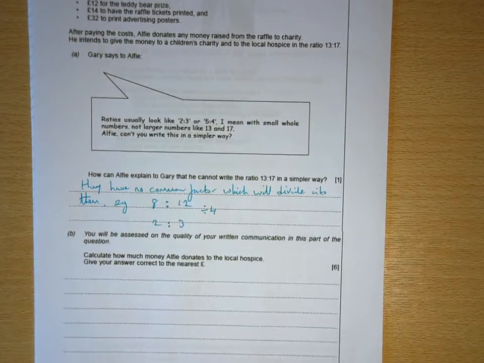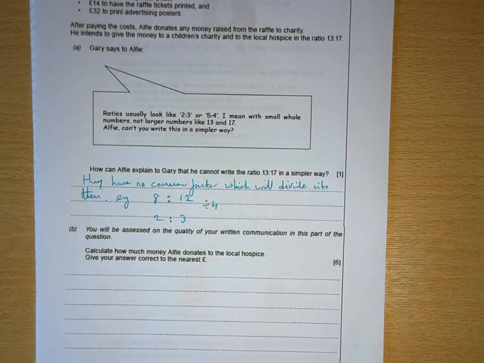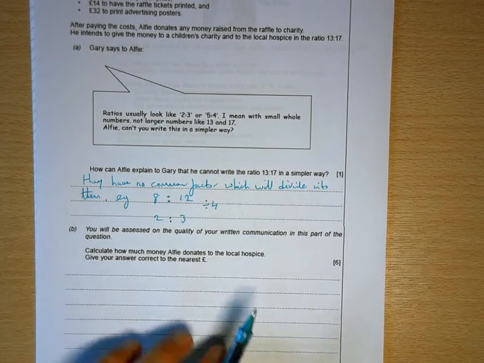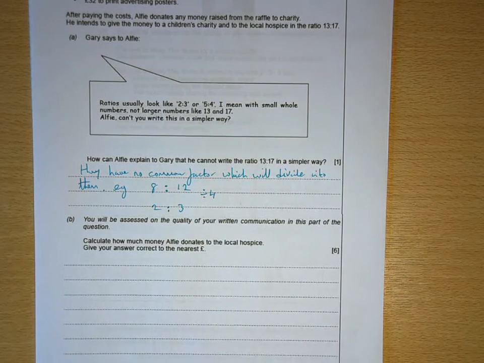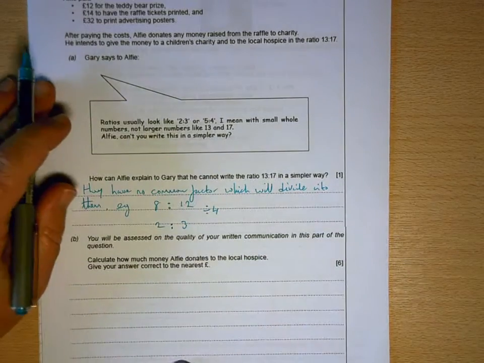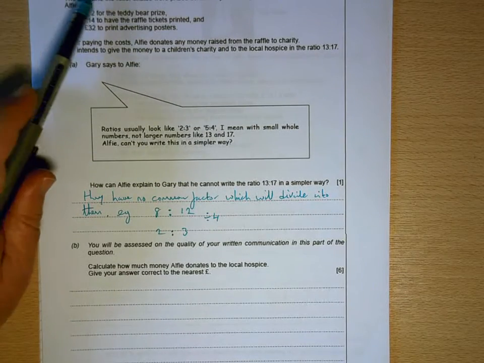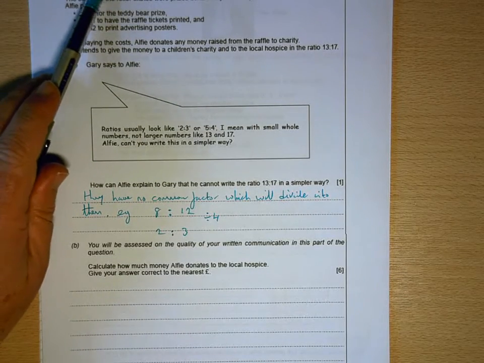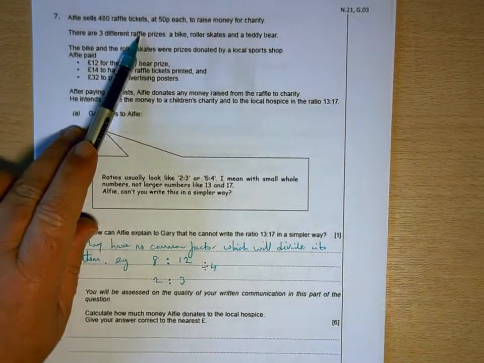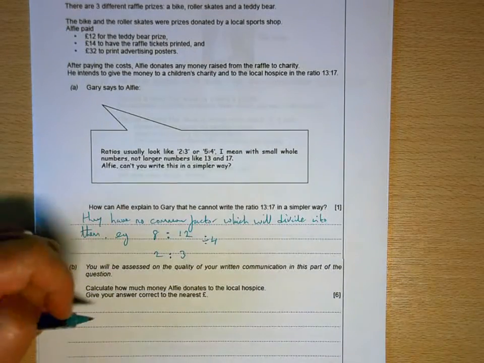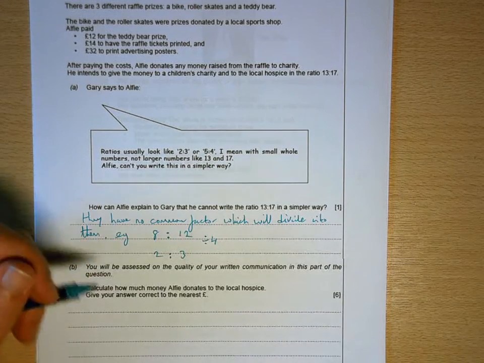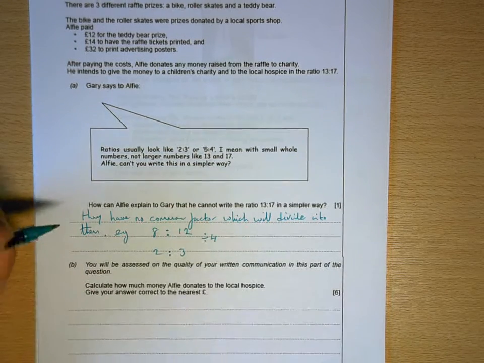Part B, you will be assessed on the quality of your written communication. So this is another OCW question. Calculate how much money Alfie donates to the local hospice. So let's go back to the information that we've got. So he's going to sell 480 tickets at 50 pence each. If you remember when we talk about profit, I tell you to separate out the income and the outgoings.